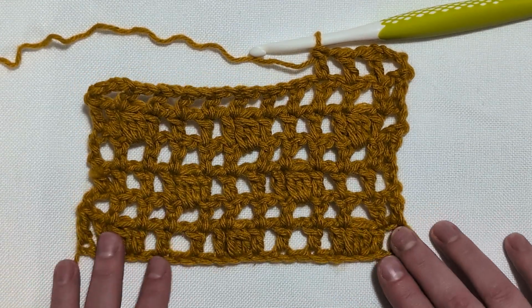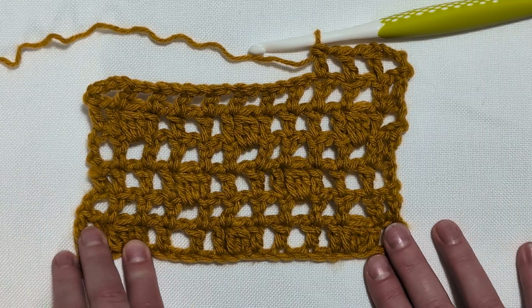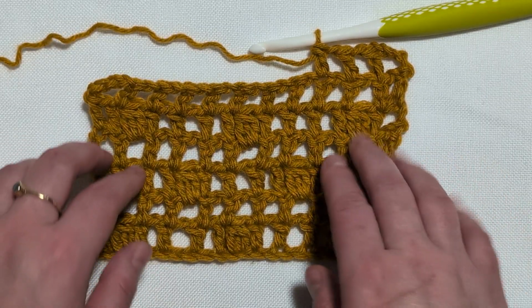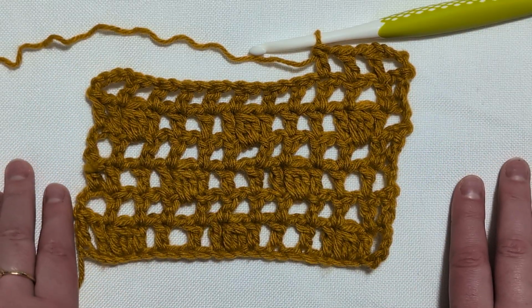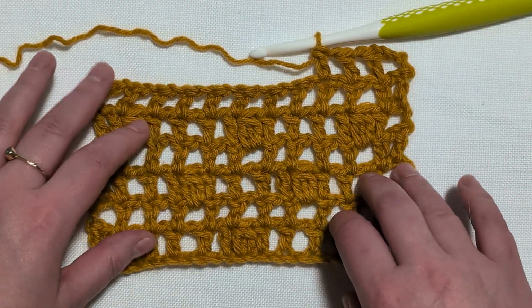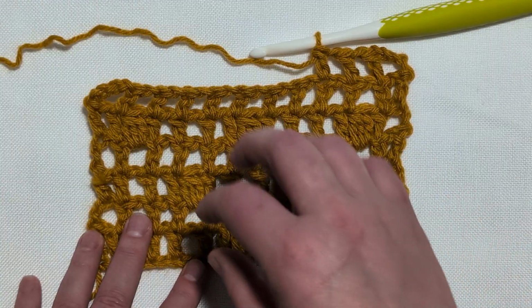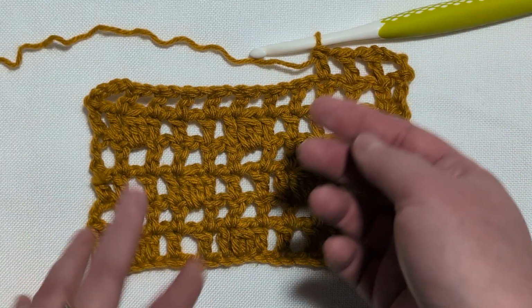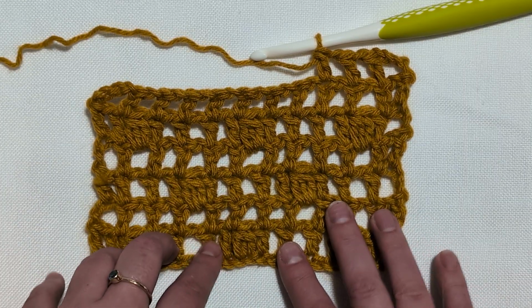Crafty people, in this video we're going to be talking about an abbreviation, CL, which stands for cluster. Now, a cluster can be any kind of stitch. It can be single, double, half, treble, whatever you're making, as long as the final ending of the stitch is completed all together with all of the stitches. And that makes a cluster.